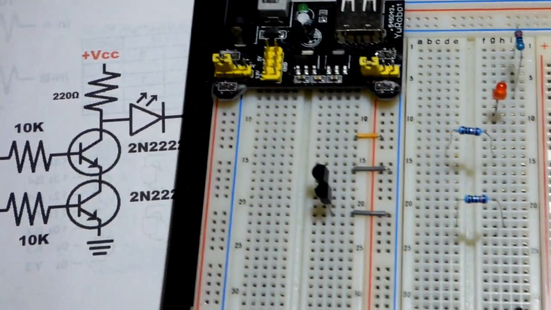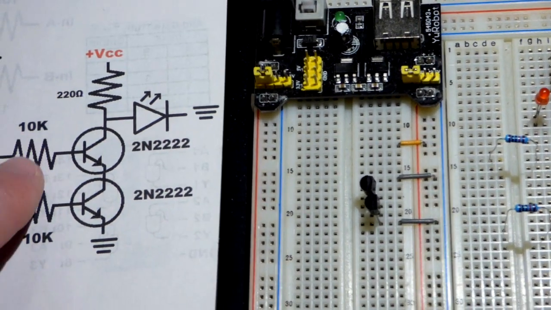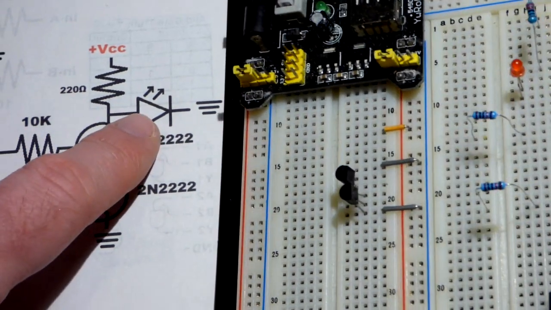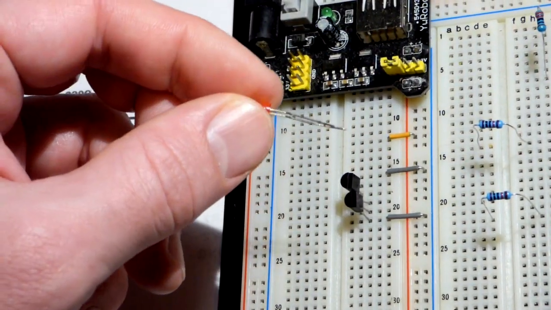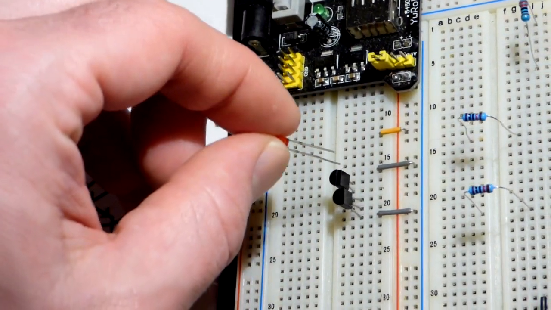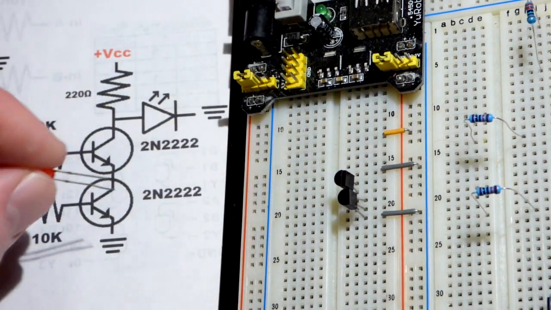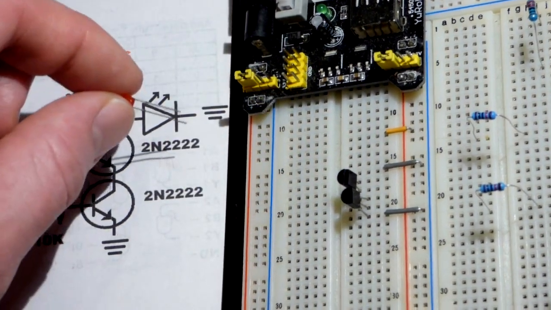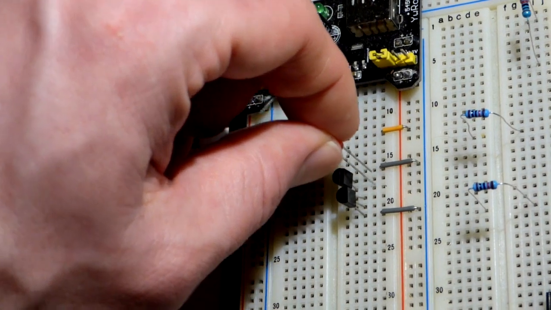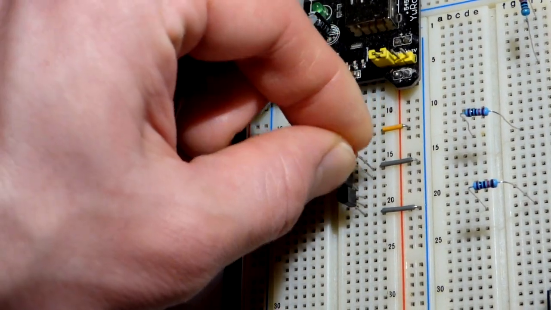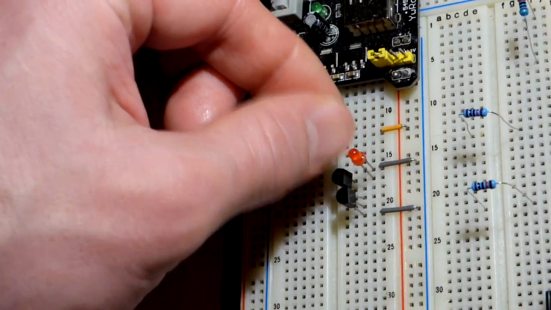So now, before we do the 10 kilo ohm resistors, let's do our load first. Why not? We'll do the LED, and we're going to do the same thing. Long lead the anode where the collector of this transistor is. Short lead the cathode directly to ground. We have that gray jumper there. Let's make a little space, and there we go.